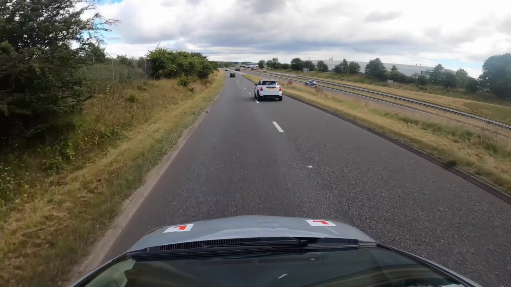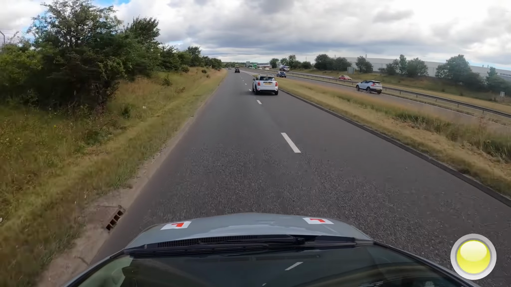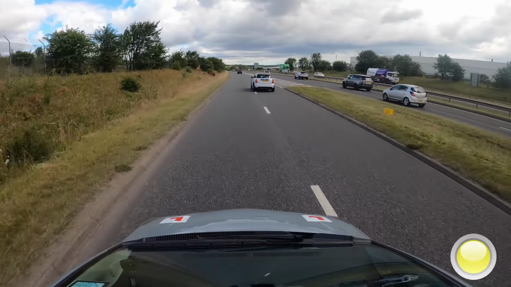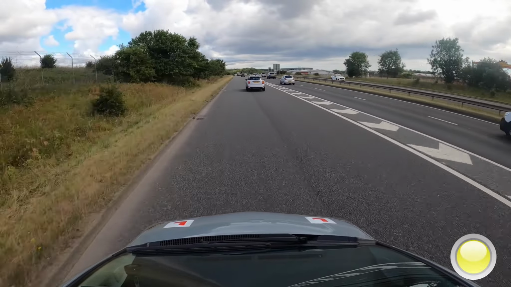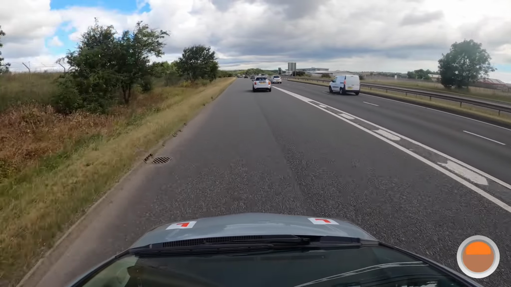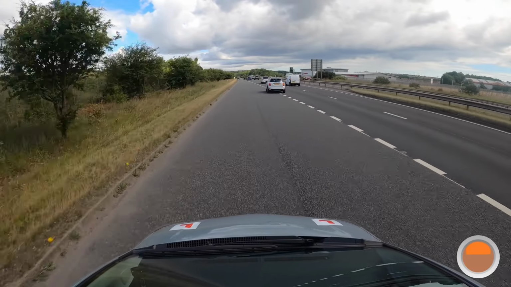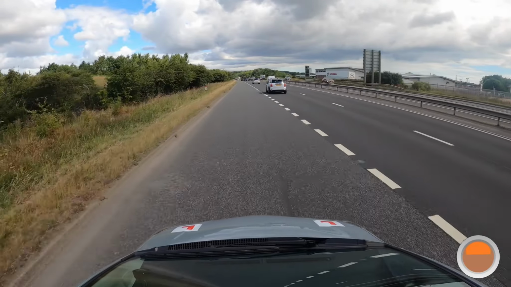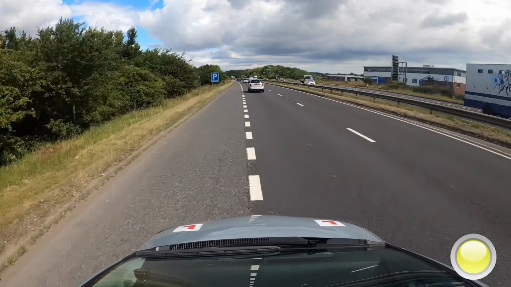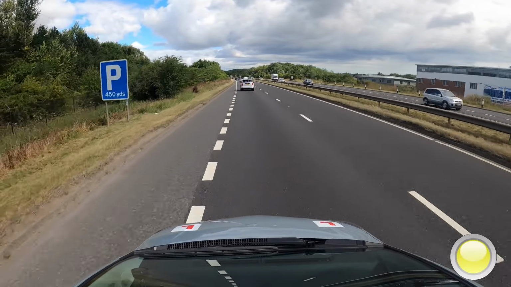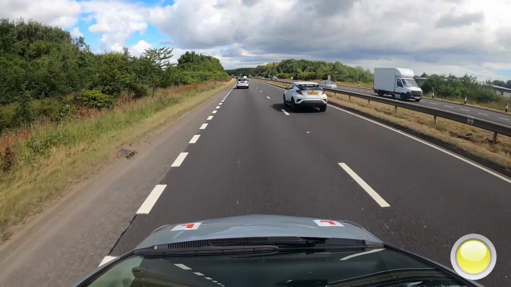check your mirrors, check your blind spot, indicate right, stay in the left hand lane, hug the curb, use the whole length of the acceleration lane, which eventually comes to an end, and smoothly you'll join the A19 North and make progress.